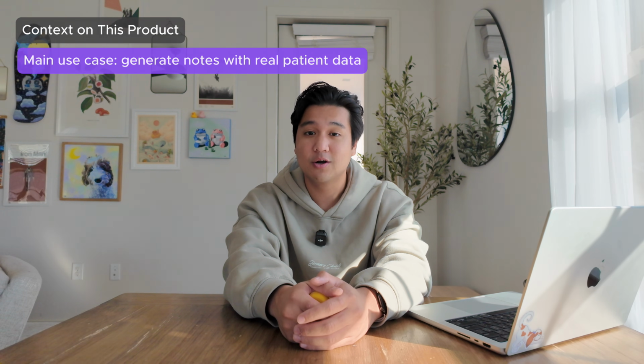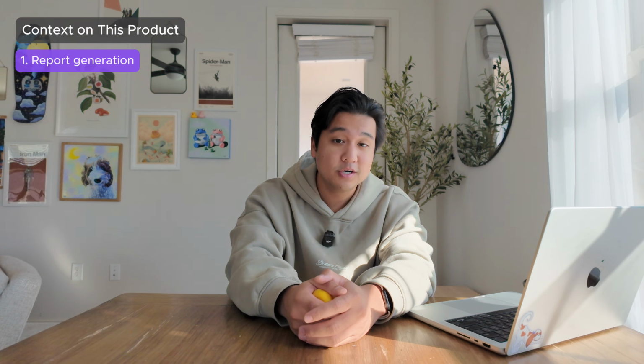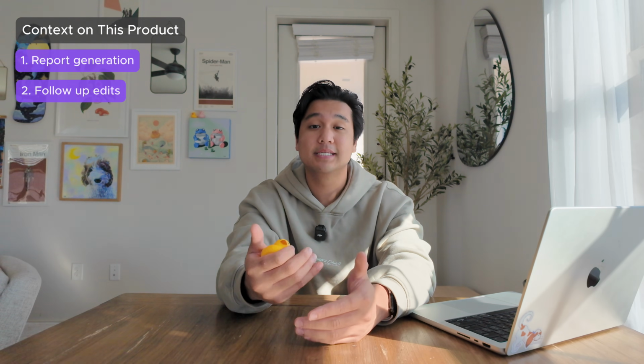A little bit of context, we were approached by a medical group to build a HIPAA-compliant version of ChatGPT, and the main use case was so that their physicians could generate follow-up notes with real patient data. But after a couple discovery sessions, we realized that they didn't need all the features of ChatGPT. They just needed us to focus on the actual report generation and then the ability to make simple follow-up edits through a chat interface. So we focused on building something with these core features and making sure that it was fully HIPAA compliant.